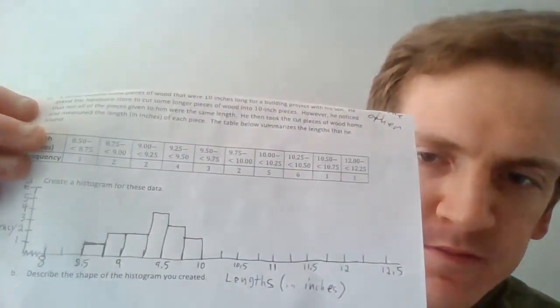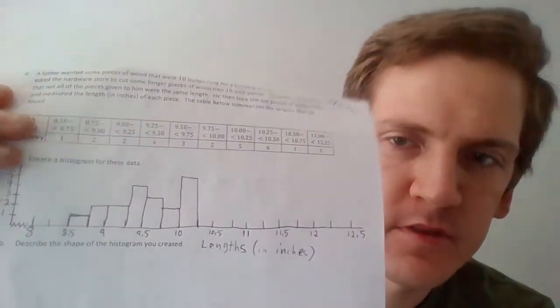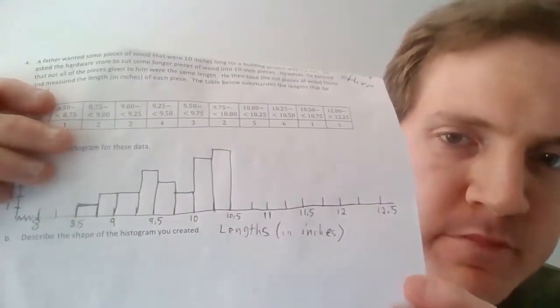Then I have 9.75 to 10, which is only 2 again. And it's nice when you already have a 2 on your graph because then it's a little easier to visualize how tall to make it. And then I have, let's see, 10 to 10.25 is a 5. So it got a lot noticeably taller here, going all the way up to 5. Okay. Then I have 10.25 to 10.50 is at 6. So there's the peak. It's going to go all the way to the top of my histogram.